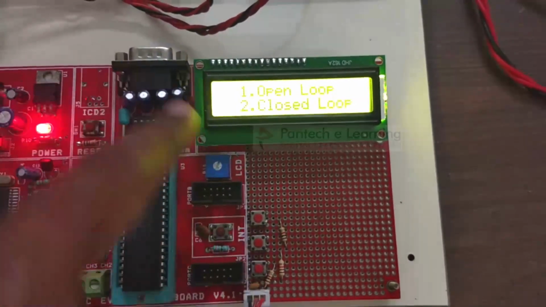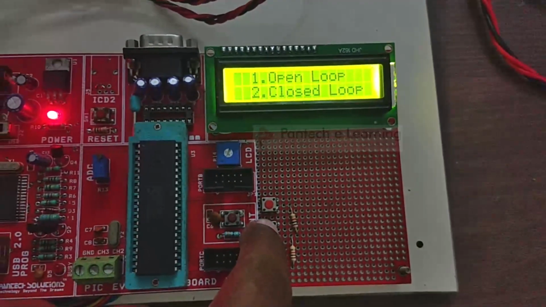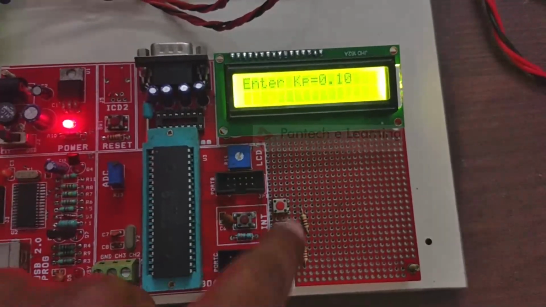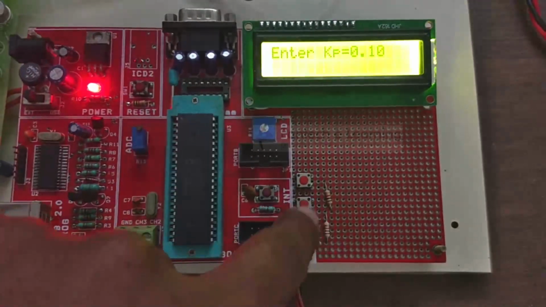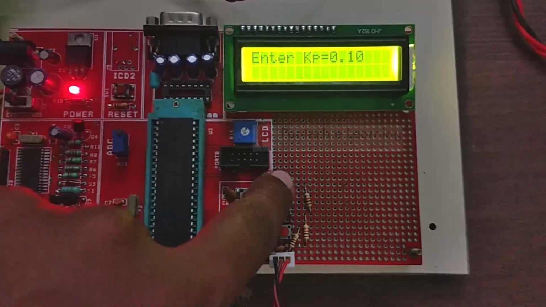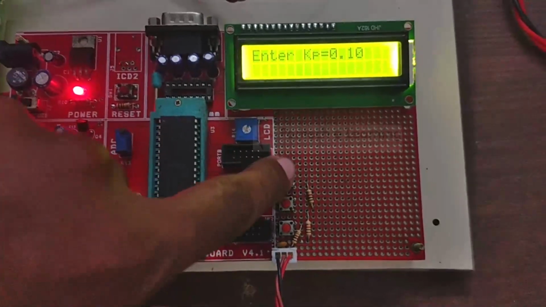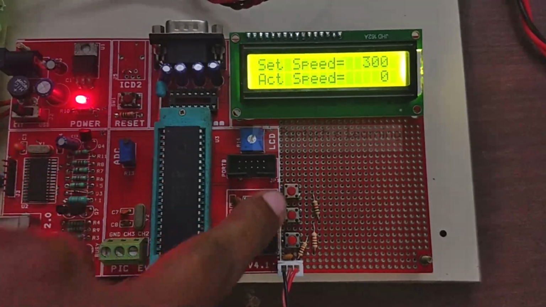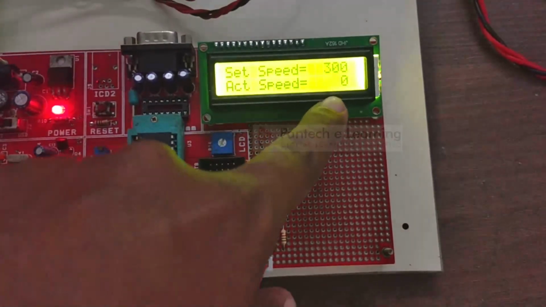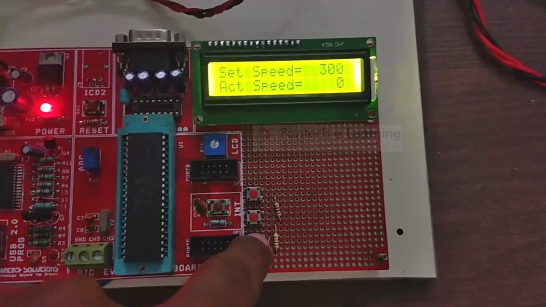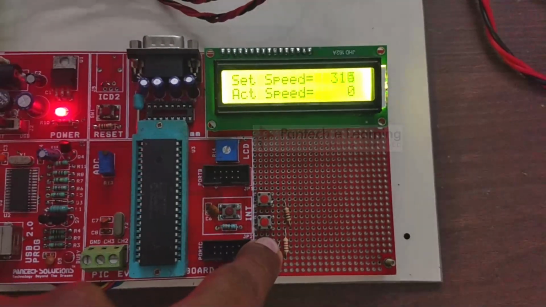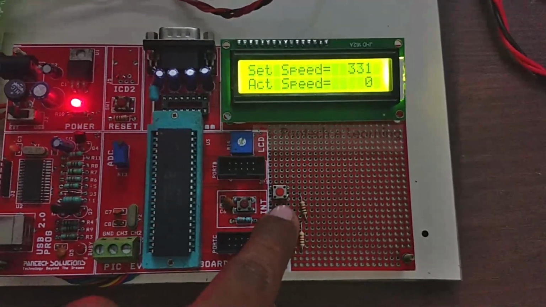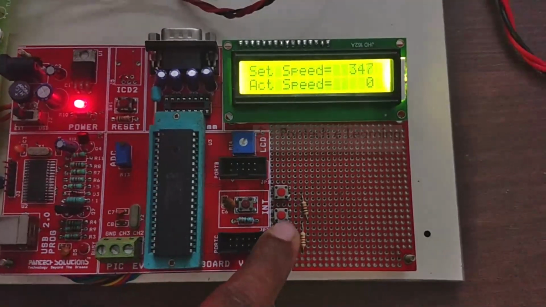You can select the closed loop by selecting the second switch. It will ask for the KP value. If you need, you can change the KP and KI value using these 2 keys. This one is to enter. After entering the KP value, press enter, and enter the KI value. Press this third key, and you can set the RPM. Now by default it is 300. You can vary the set RPM by using this key. If you need to decrease the RPM, you can use this key.